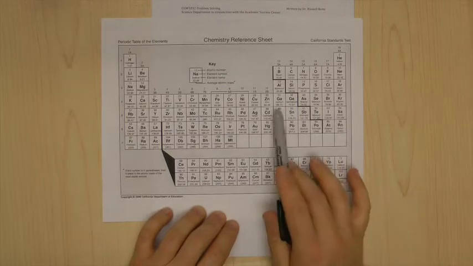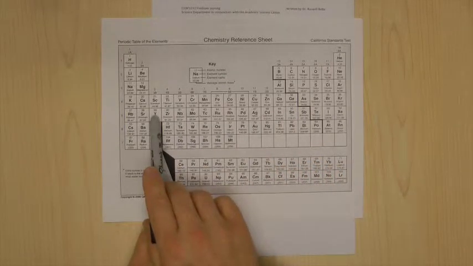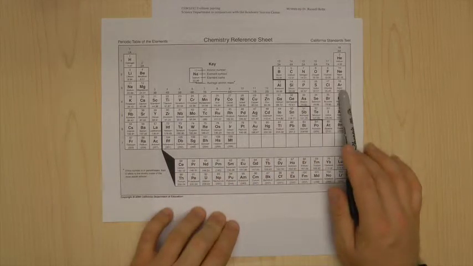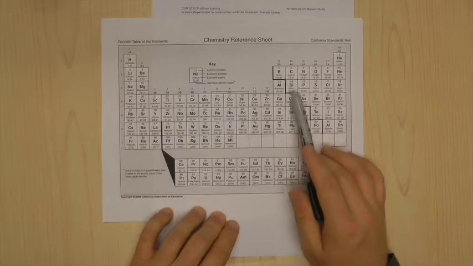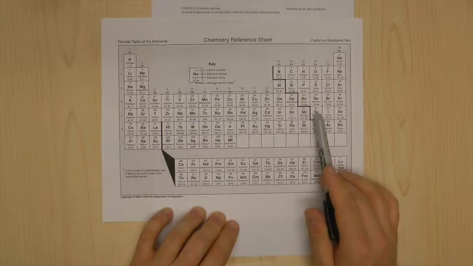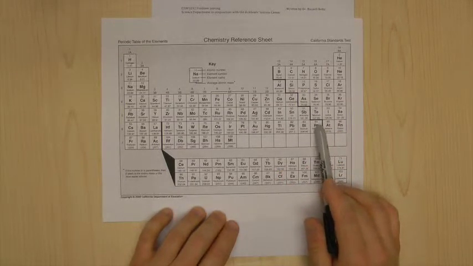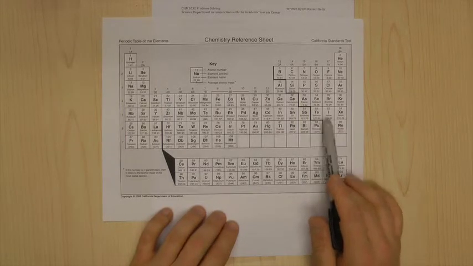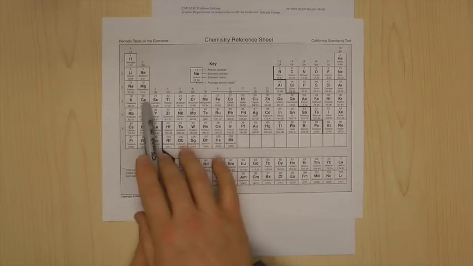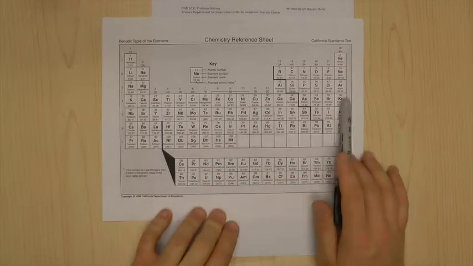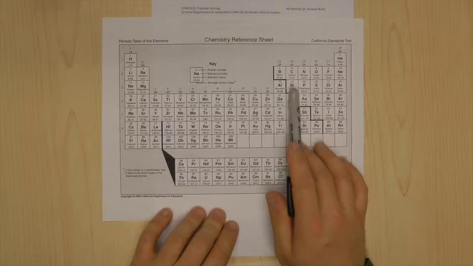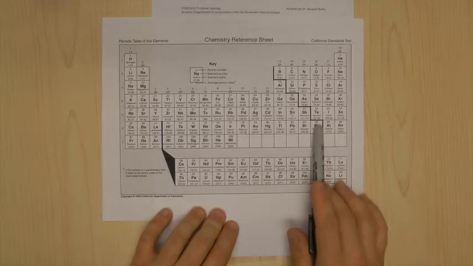So let's do that again. To the left of the staircase are metals. To the right of the staircase are non-metals. Above and below the steps of the stairs, those are metalloids. I think we should do that one more time just to make it clear. To the left of the staircase are metals. To the right of the staircase are non-metals. And above and below the stair steps are metalloids. Now, the metalloids are like hybrids between metals and non-metals.